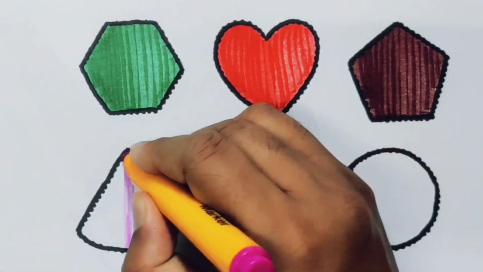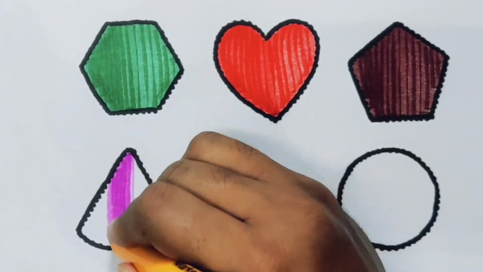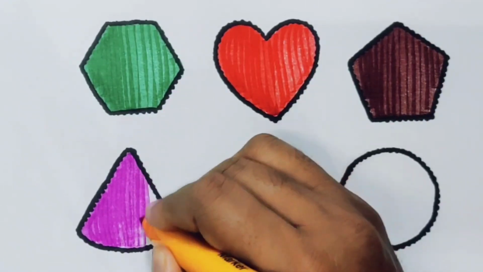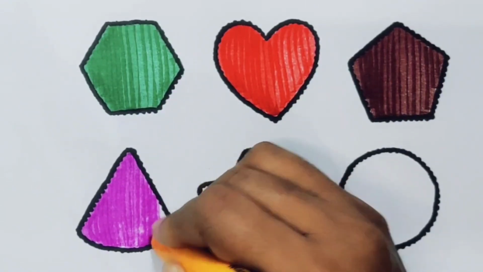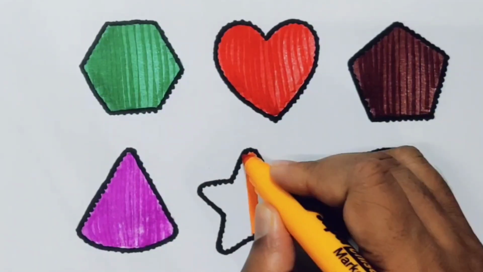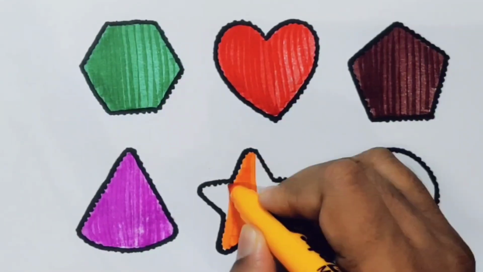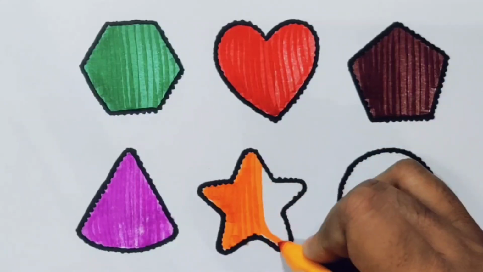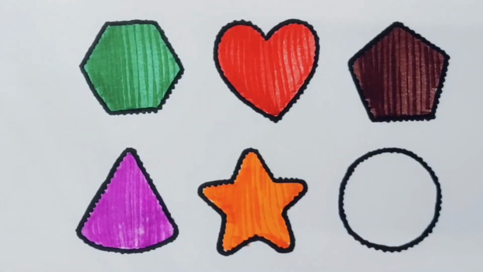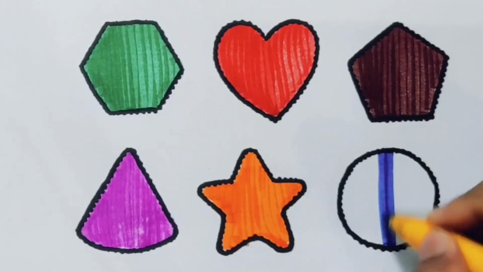Pink color, triangle. Orange color, star. Blue color, circle.